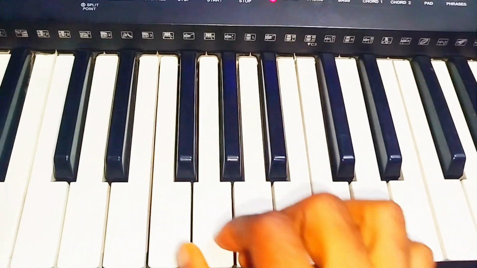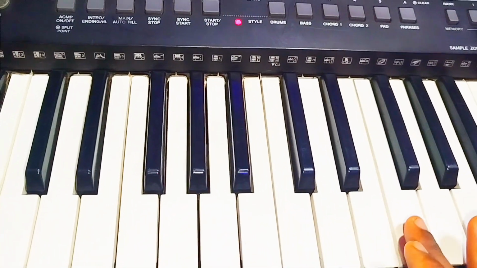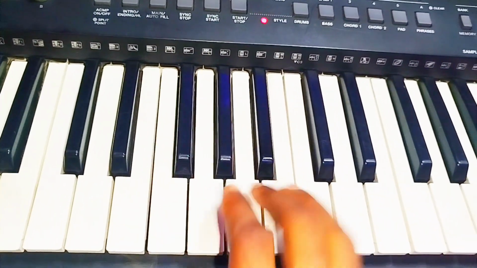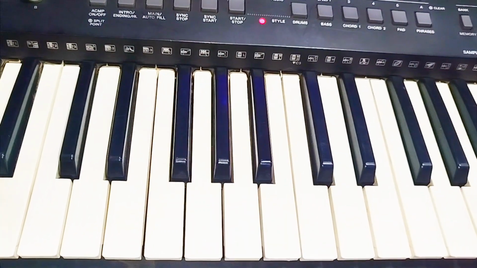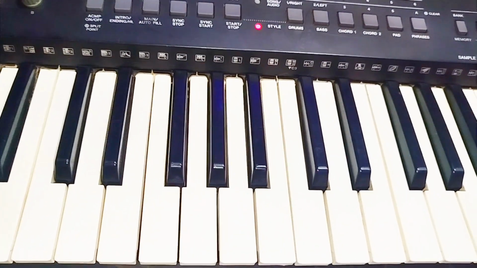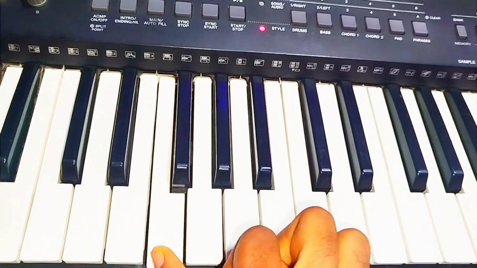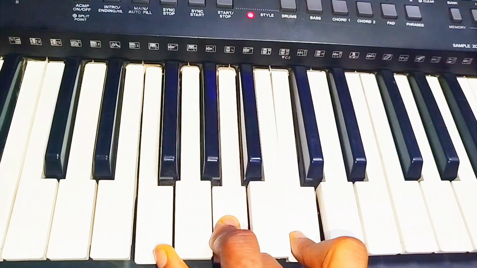Your F major is your Do, Re, Mi. So I want to teach you how to know the chord inversions we have on F major key. So this is your Do, which is your F, A, and your C.